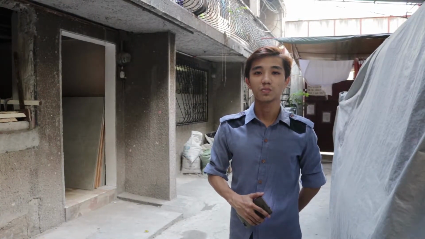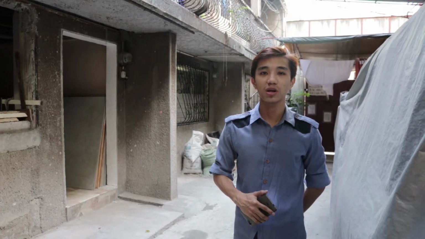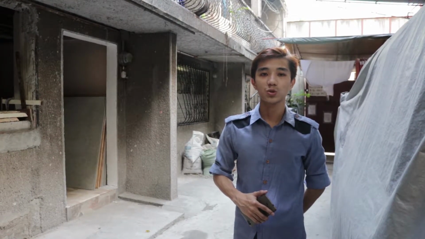Today, I'm Keanu Magsabol and I'm going to demonstrate to you how to design the beam of a singly reinforced rectangular beam of a two-story apartment house.